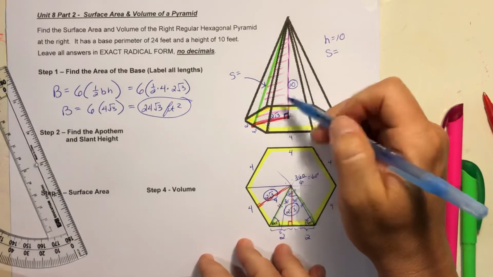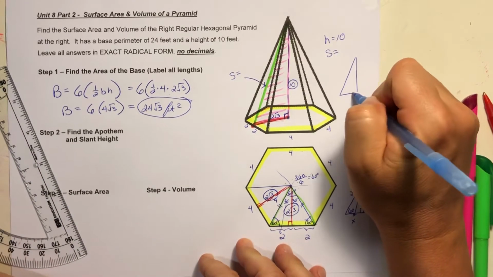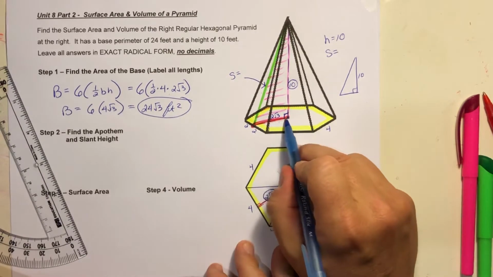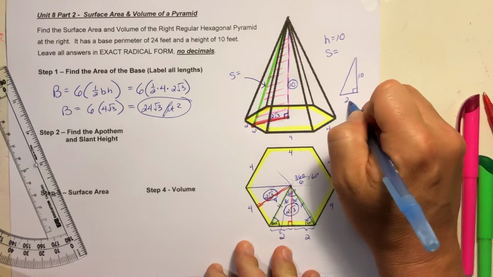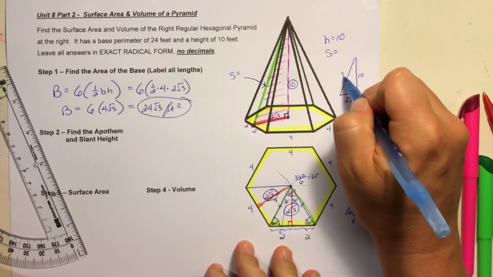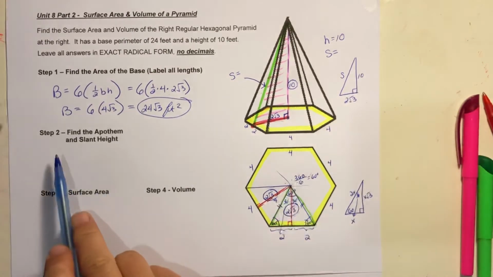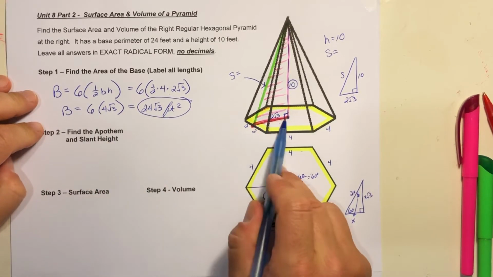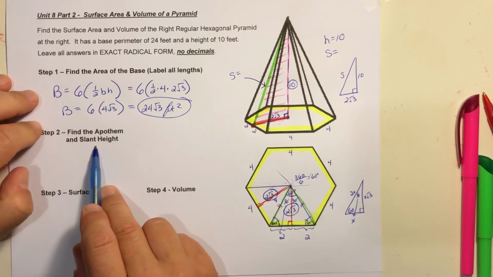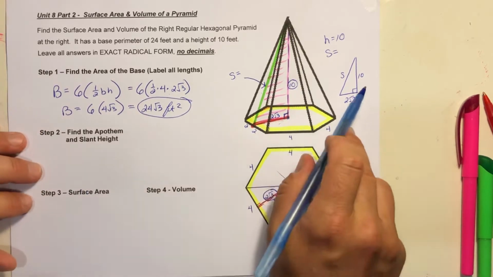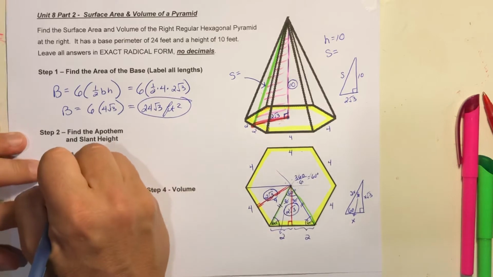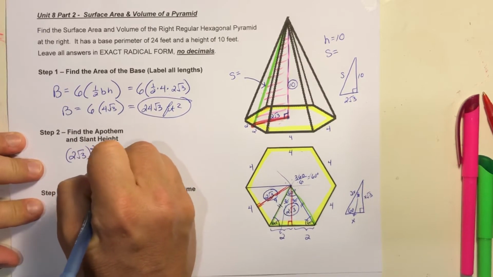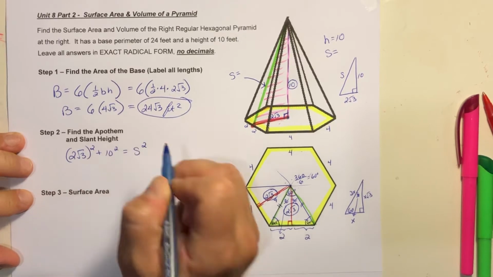But on a side note, I'm going to redraw this right triangle. So I knew that the height was 10. I'm going to put that there. I now know this length, that's what we needed, it is 2 radical 3. So now I'm going to use S for slant height. For step 2, it says to find the apothem, which is this right here, and then find the slant height. So that's what we're going to try to find right now. I'm going to use the Pythagorean theorem. So I'm going to say (2 radical 3) quantity squared plus 10 squared equals S squared.